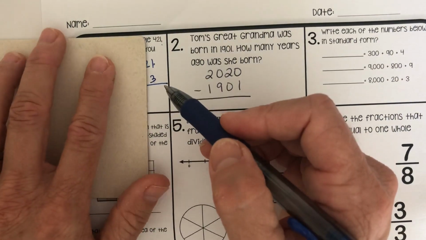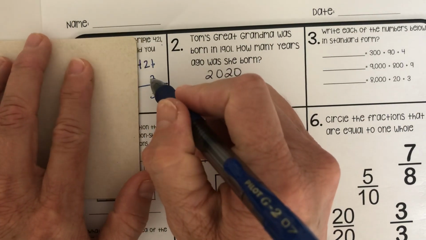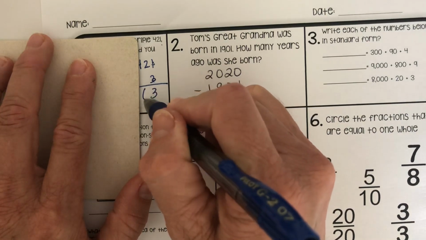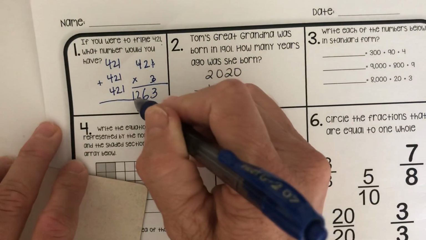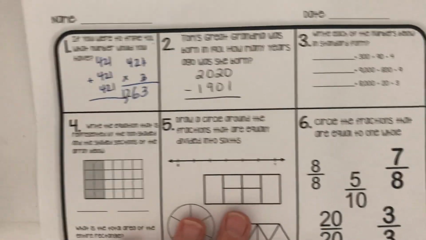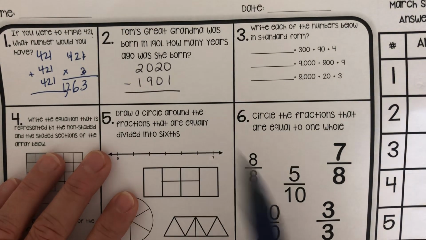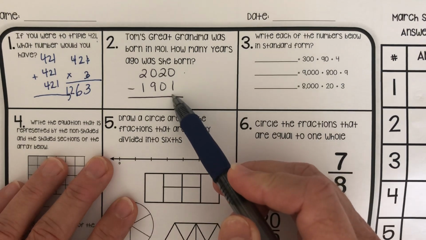Okay, so let's do this one together. 3 times 1 is 3. 3, now we're done with the 1. We don't need any more. 3 times 2 is 6, and 3 times 4 is 12. So 421 times 3 is 1,263. Okay. For number 2, Tom's great-grandma was born in 1901. How many years ago was she born? You have to take the current year of 2020 and subtract 1901.